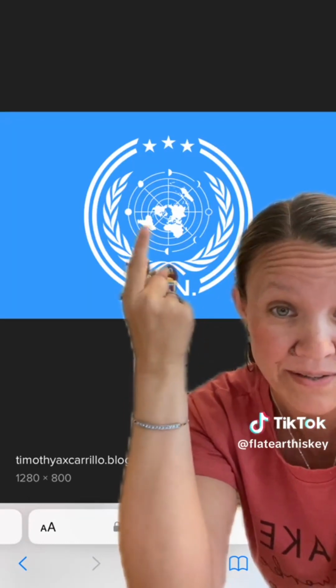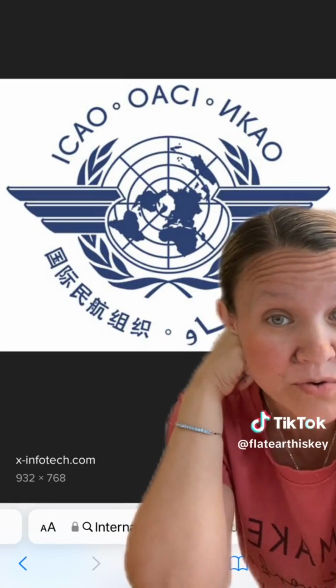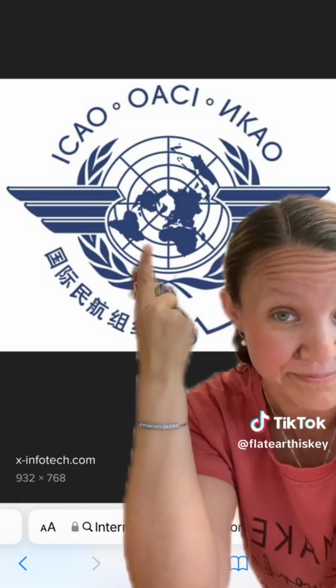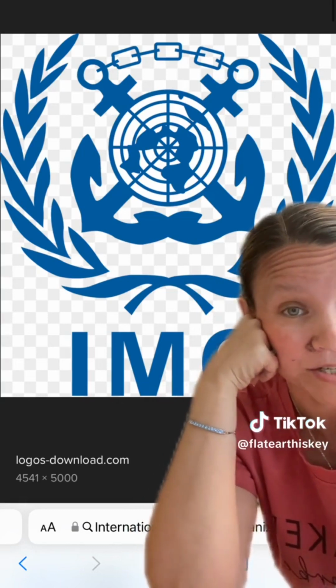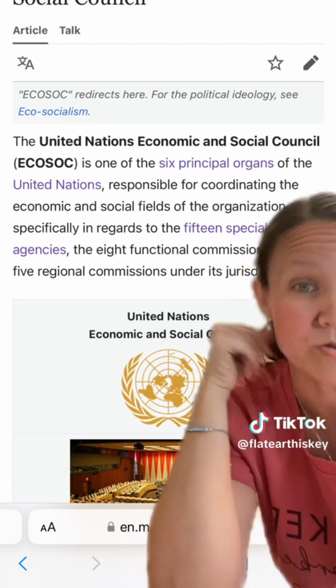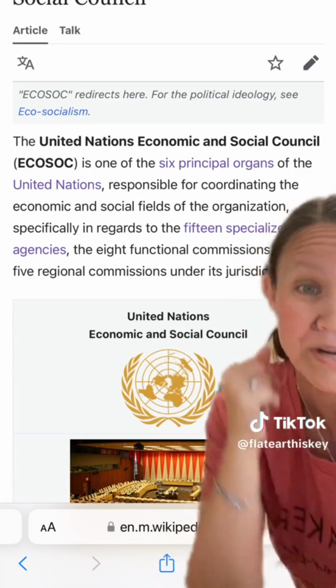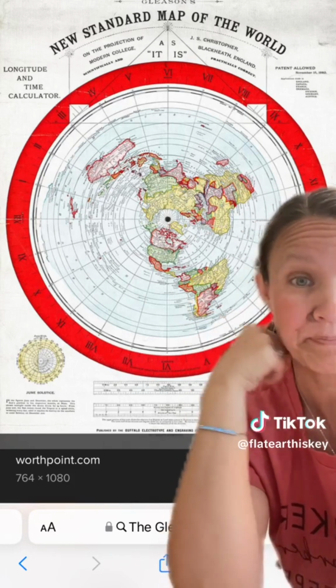Here's another UN. This is the International Civil Aviation Organization. The International Maritime Organization. The United Nations Economic and Social Council Organization. That map that they're using is this map.